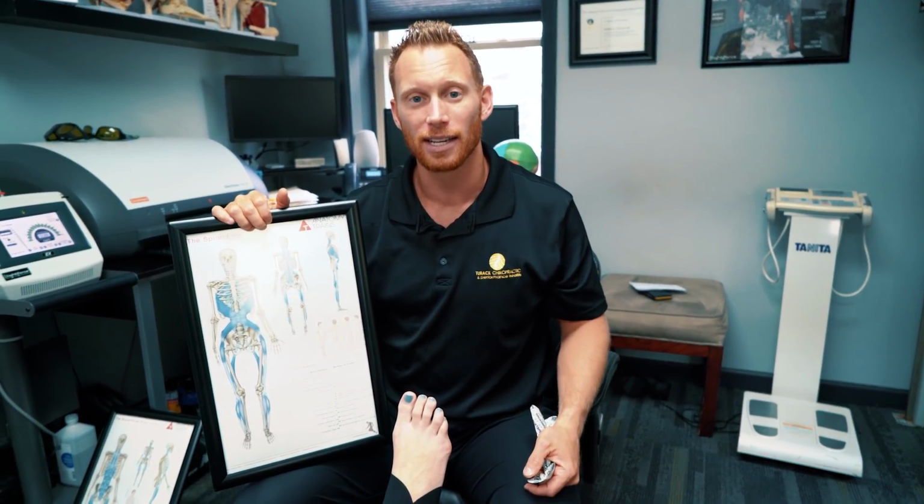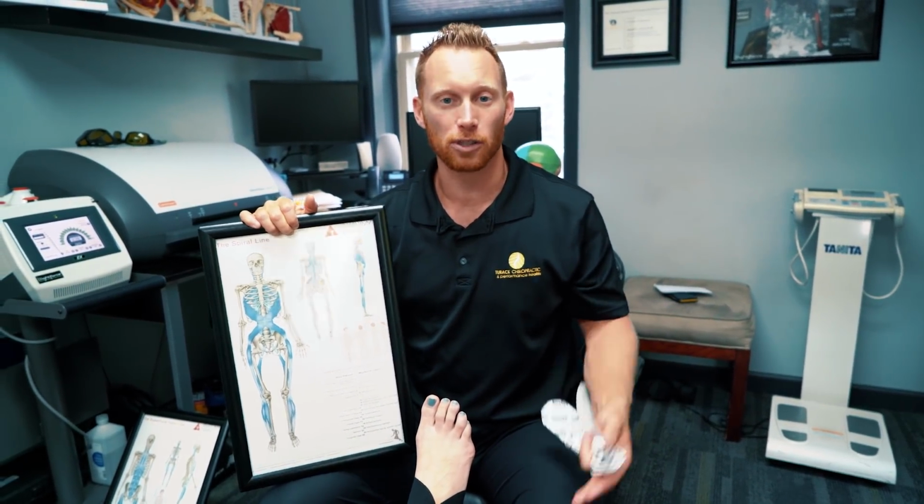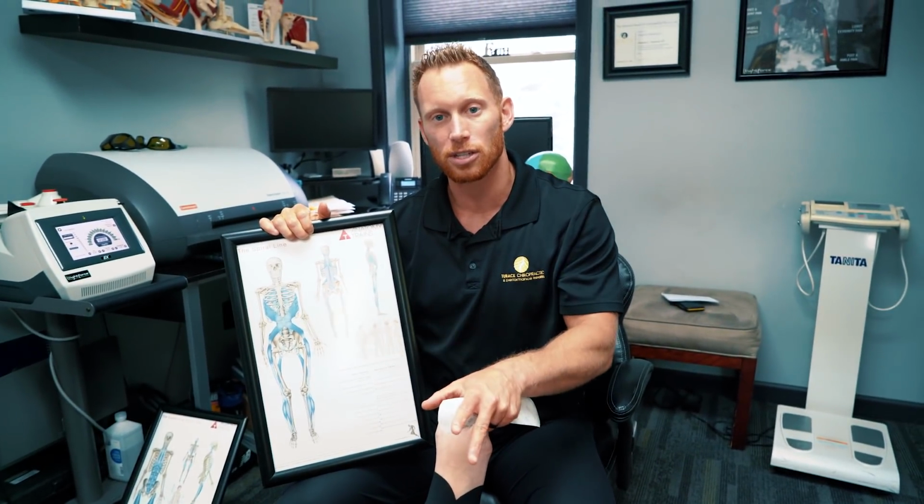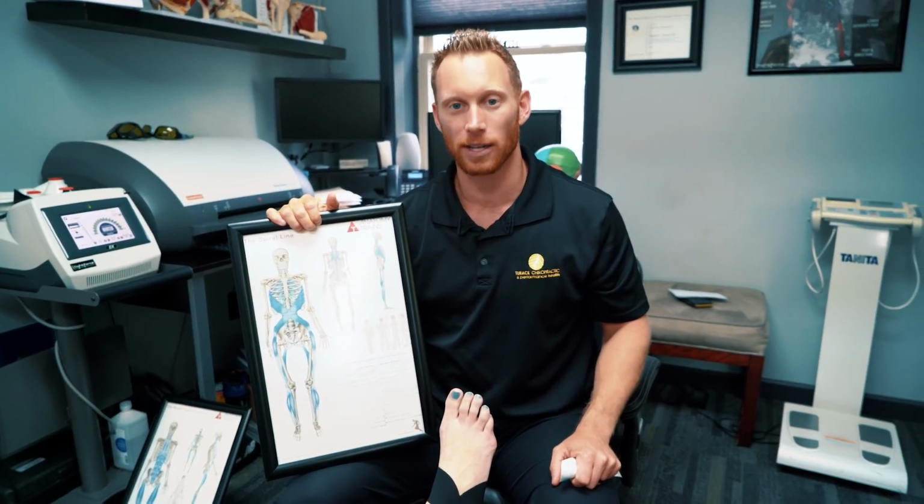Make sure you get checked by either a chiropractor or a physical therapist post-injury so they can give you some exercises and some stretches to work on to help facilitate and speed up your healing process.